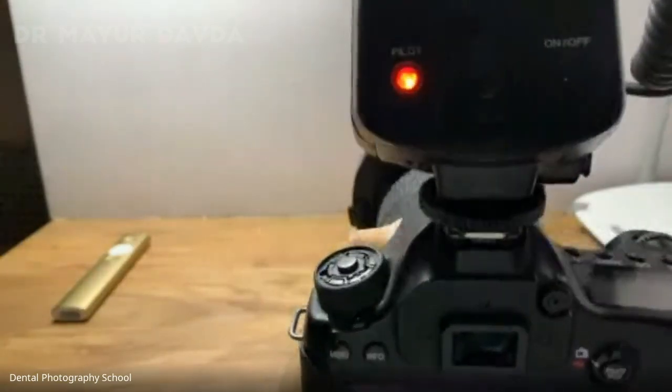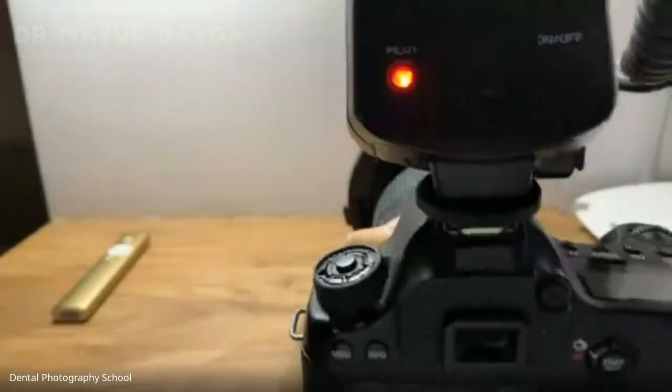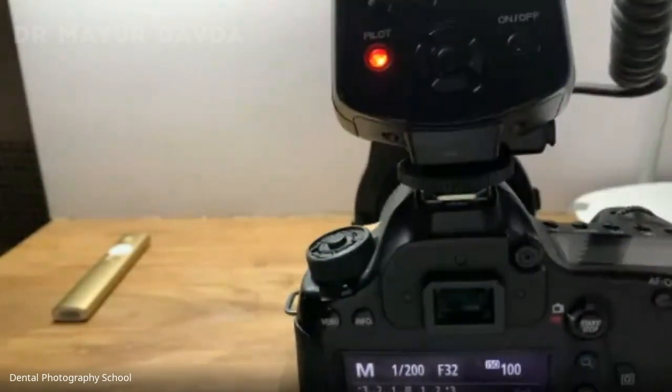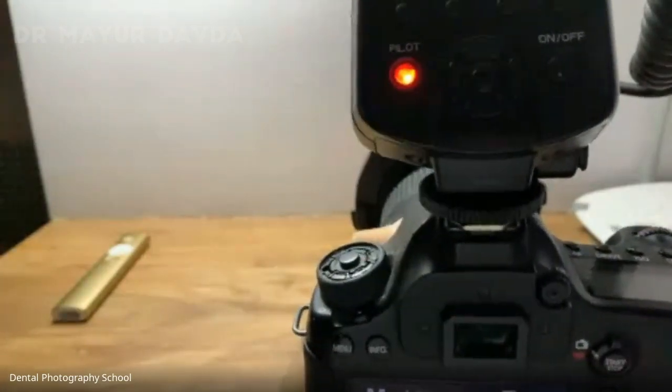All right, so the biggest mistake was keeping the lens on autofocus. Don't keep it on autofocus, keep it on MF. That's manual focus, and set a magnification ratio for yourself. Magnification ratio is there only on macro lenses. It's not there on 18-55 or any of the zoom lenses.